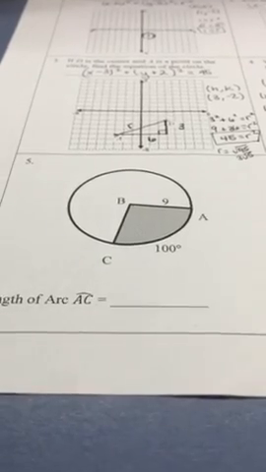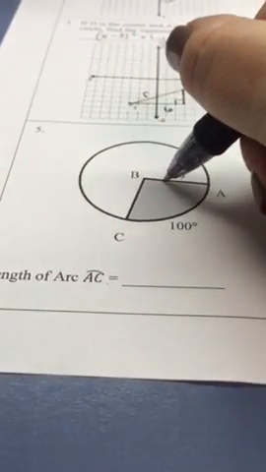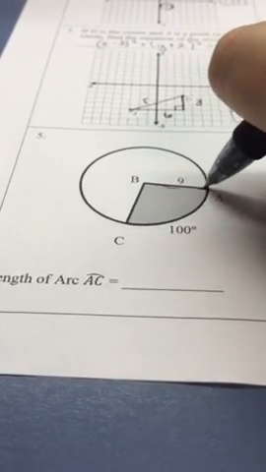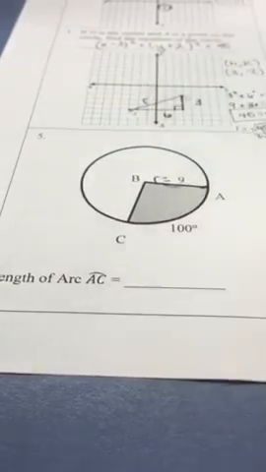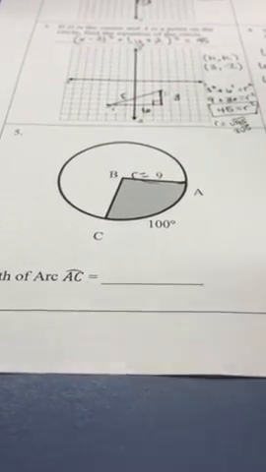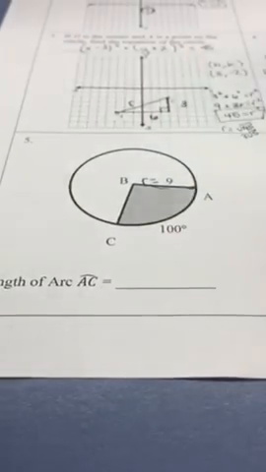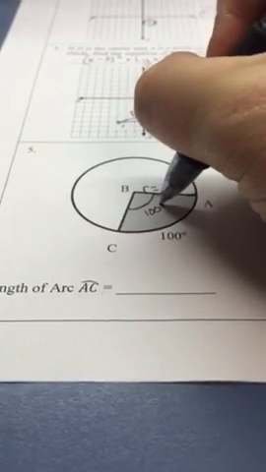We're told a couple of things here in the picture. We see this 9 floating above this. Well, this is a radius. So from this, I believe it's safe to assume that our radius is equal to 9, the radius of this circle. We also see 100 degrees here. So the central angle of this arc is 100 degrees.